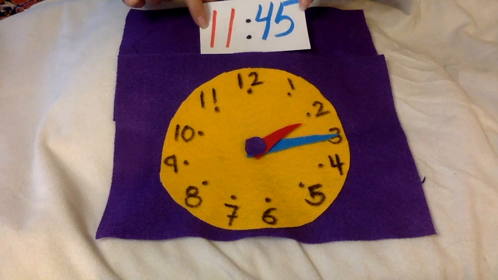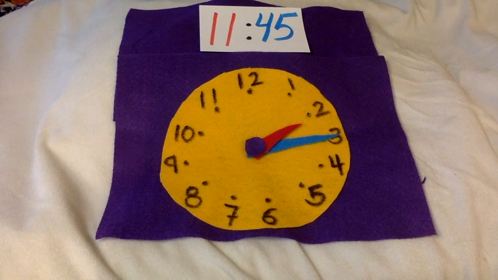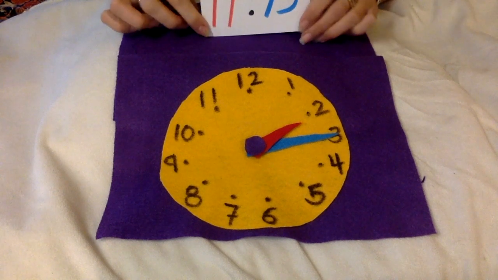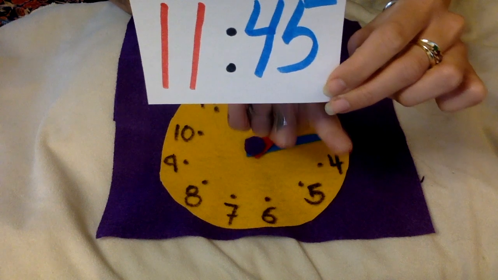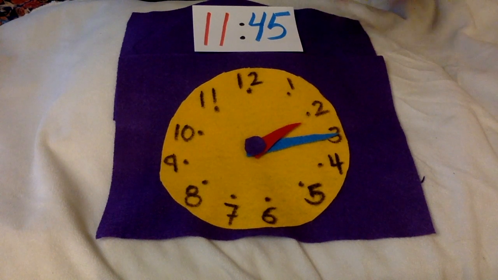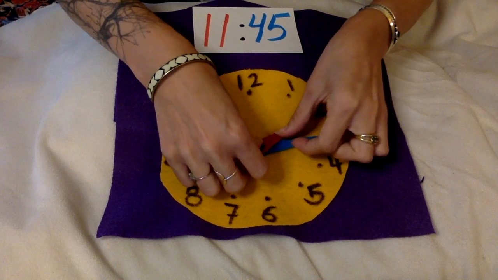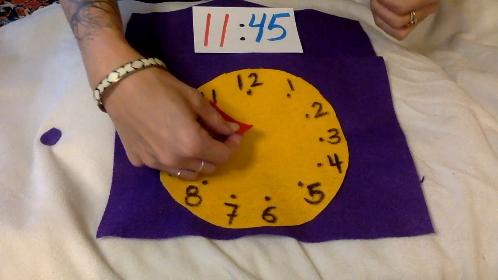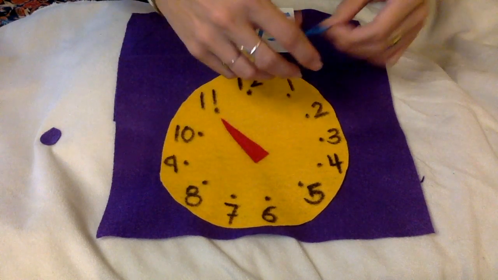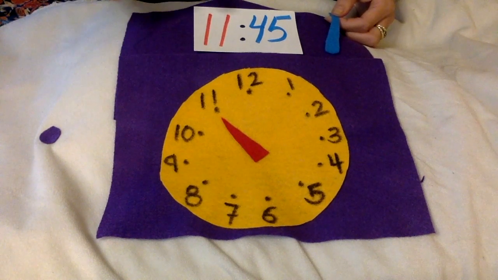Now, our analog clock, does it say the same time as our digital clock? Our digital clock says 11:45. What does our analog clock say? It says 2:15. So let's move our little button. Let's move our short hand to face the 11. And now we have to go, because that's the hour, they need to match.